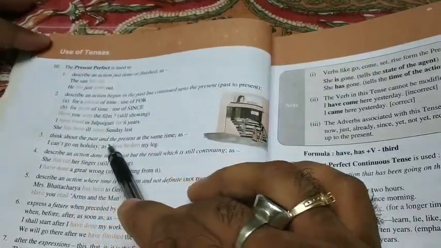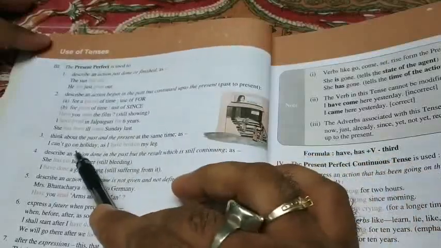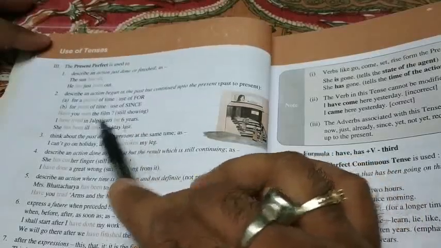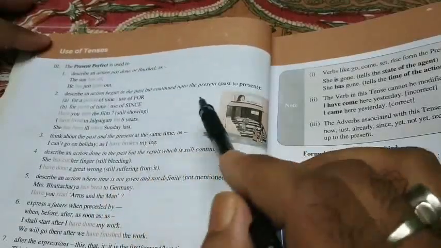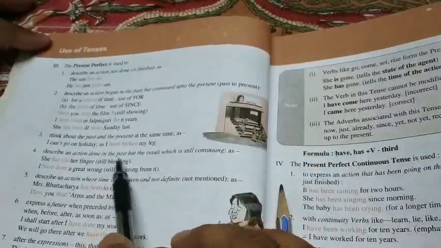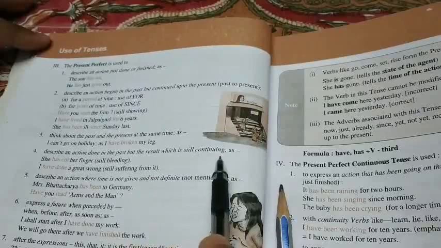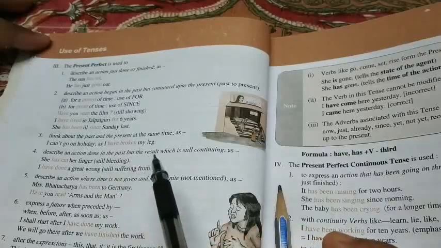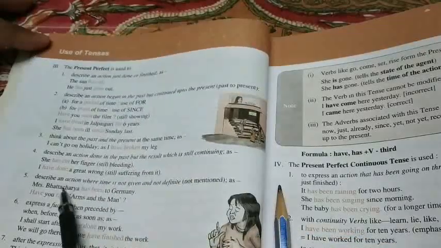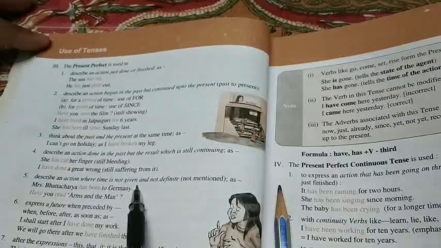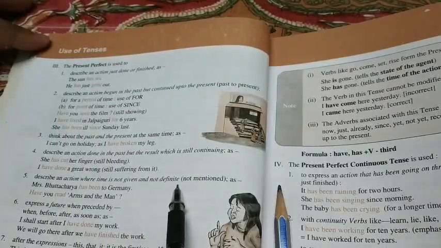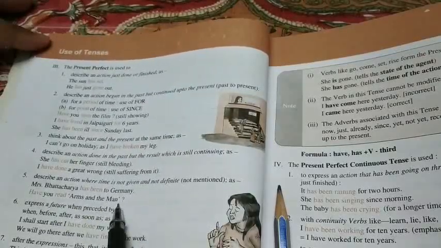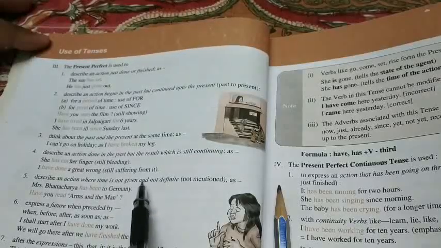Think about the past and the present at the same time. I can't go on holiday as I have broken my legs. Describe an action done in the past but the result is still continuing. She has cut her finger, and still blood is flowing. Describe an action where time is not given, not definite, not mentioned. Have you read Arms and the Man? Time is not mentioned, but have you read anytime?